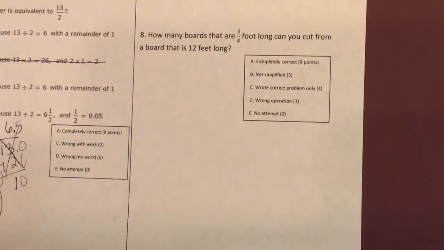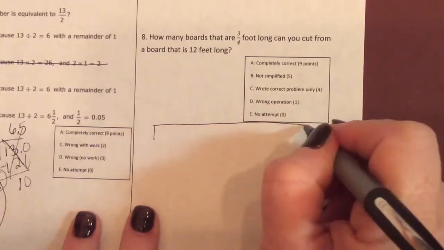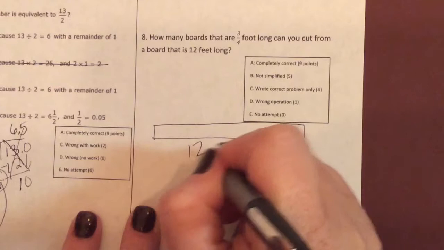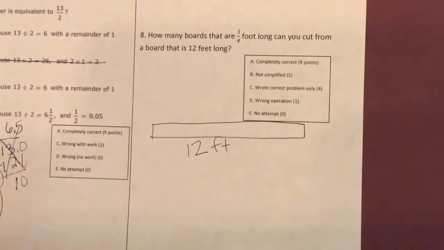Okay, question 8. How many boards that are 3/4 foot long can you cut from a board that is 12 feet long? Well, I know that I have one long board here that's 12 feet, and I want to break it into equal smaller parts. That tells me it's a division problem. Okay, I'm going to say that again.